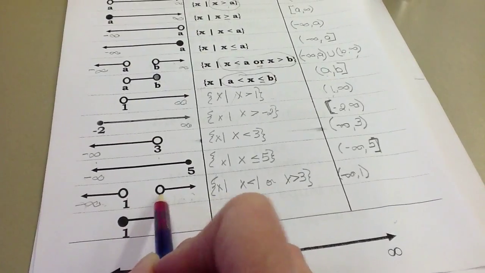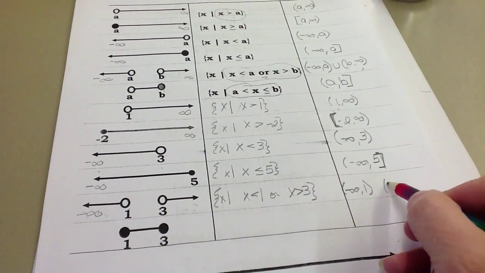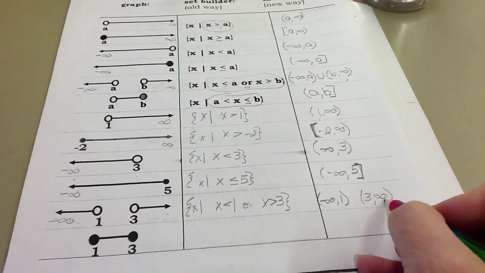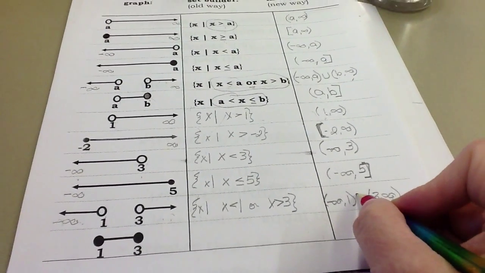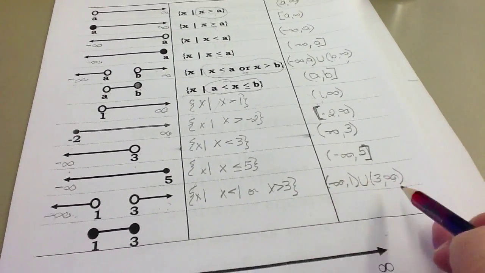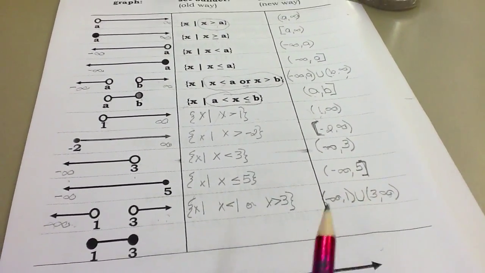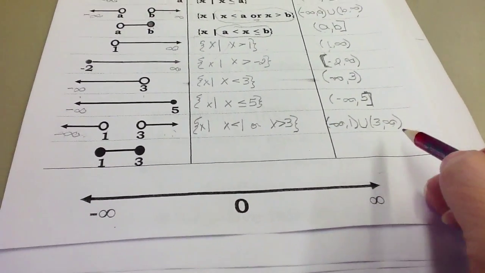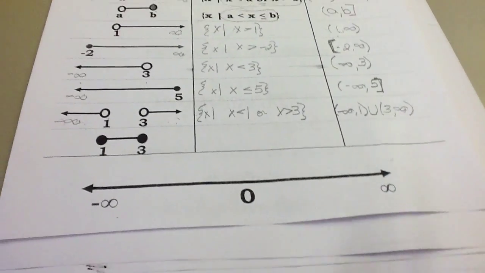And then this one is an open circle at 3, out to infinity, and infinities and negative infinities always get a parentheses, and this is union together. The infinity and negative infinity always gets the parentheses because there is no end to that. So we can't say, well, we're including infinity because it just keeps on going and going.